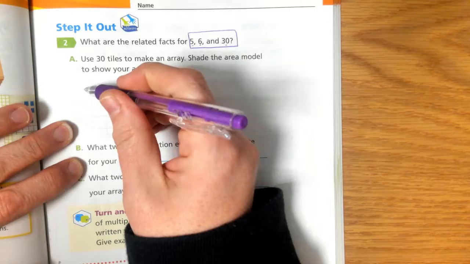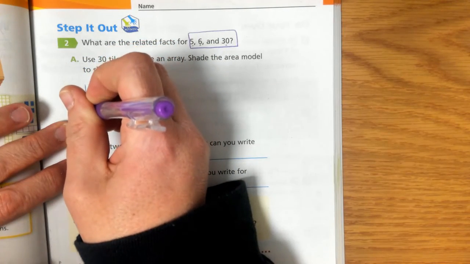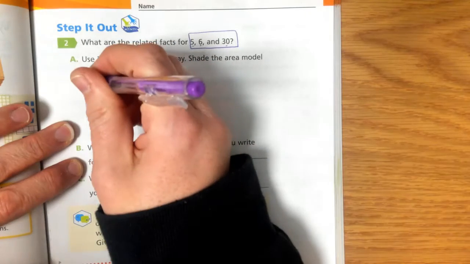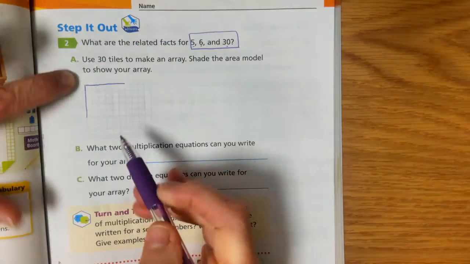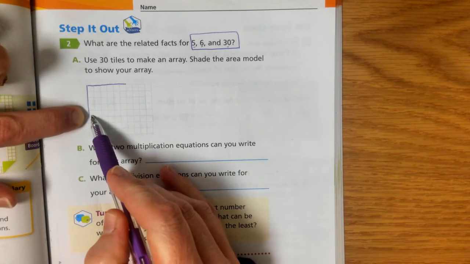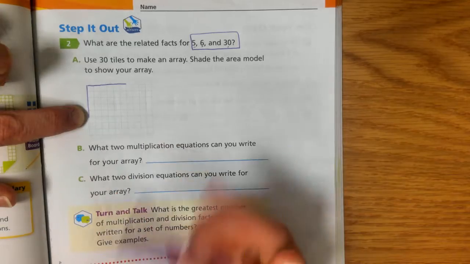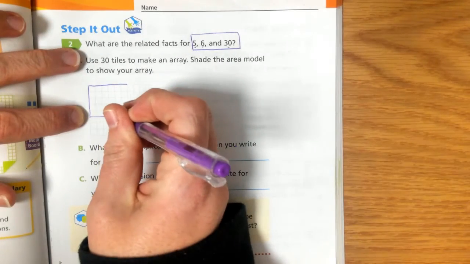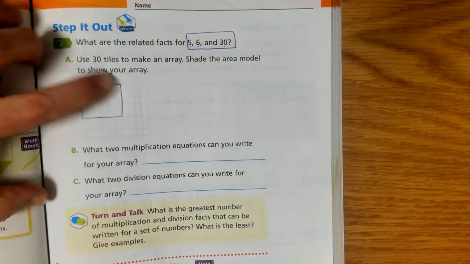I'm going to do 5 rows, so 1, 2, 3, 4, 5 rows and 6 in each row, 1, 2, 3, 4, 5, 6. So I'm going to do 5 squares down and 6 squares across. So that will make a rectangle that is 5 by 6.